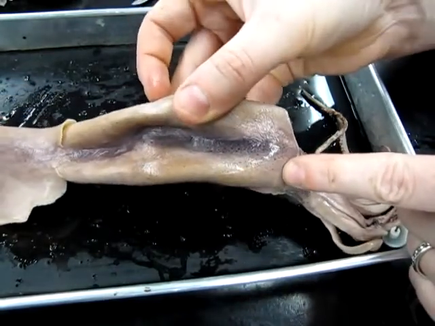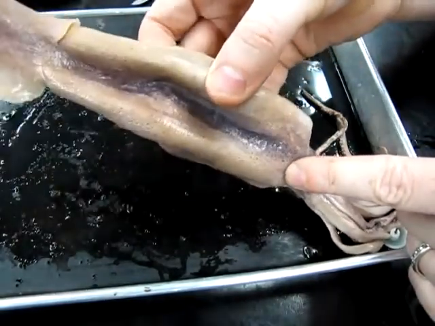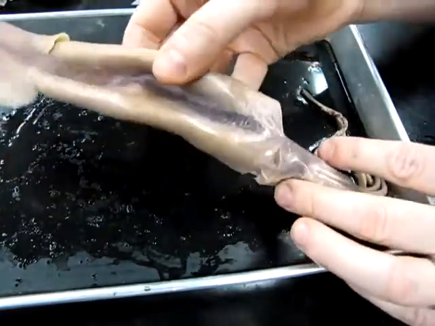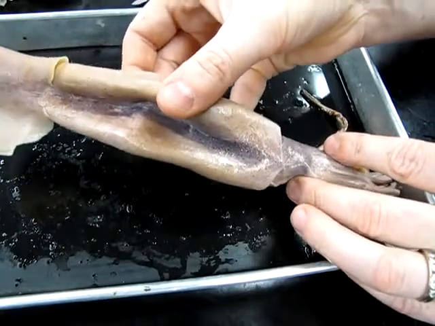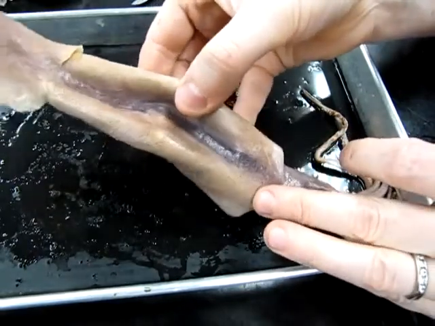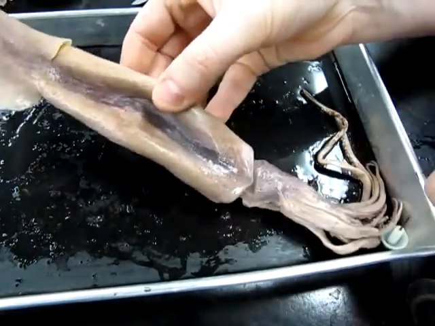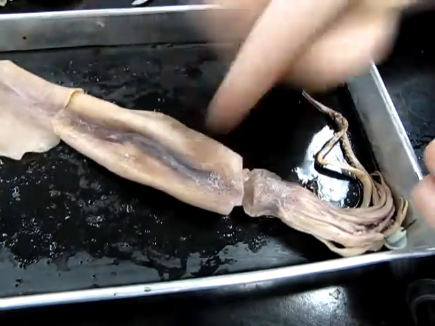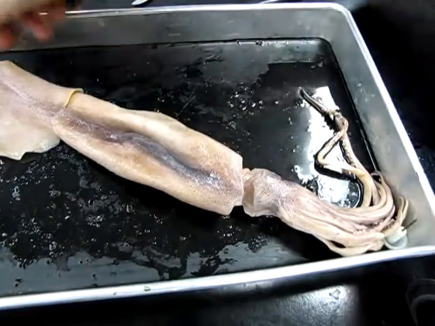Those are called chromatophores. Those are specialized pigment cells, and those are what's responsible for the amazing color changes that squids are capable of doing. And they do that for camouflage, to attract mates, for defense. There's all kinds of interesting reasons why they do that. They're basically used in communication. So understand that that's what you're looking at there.